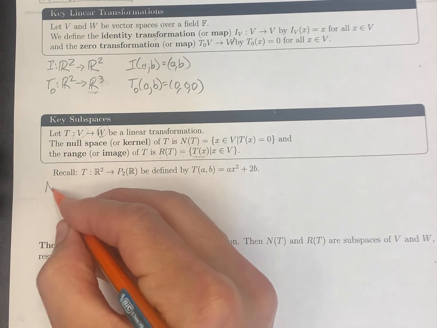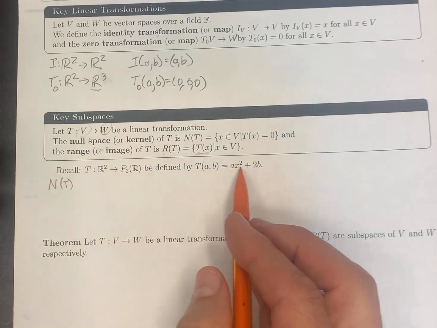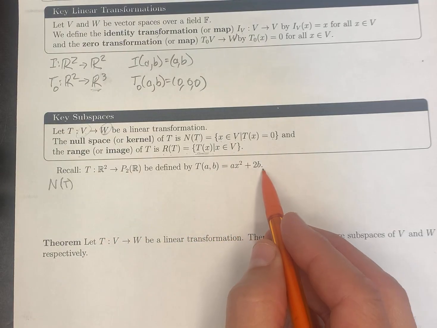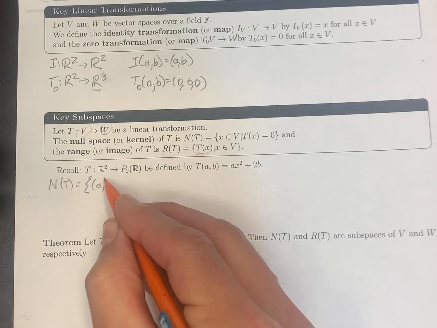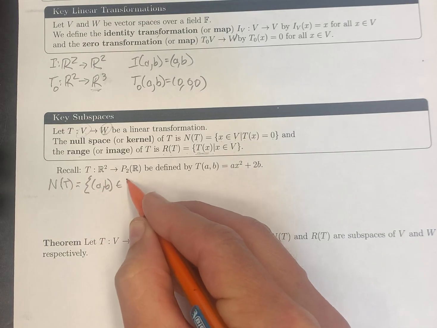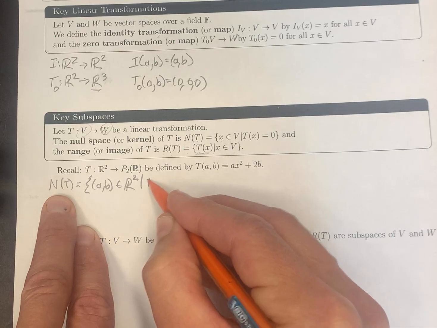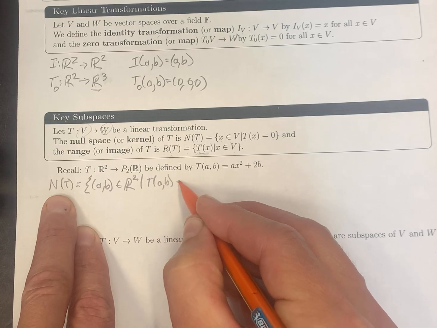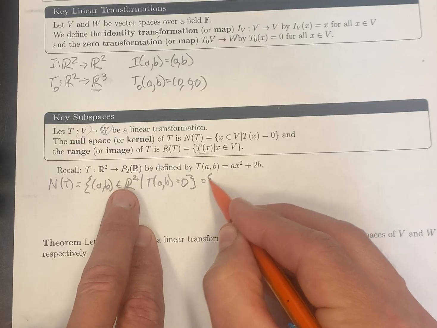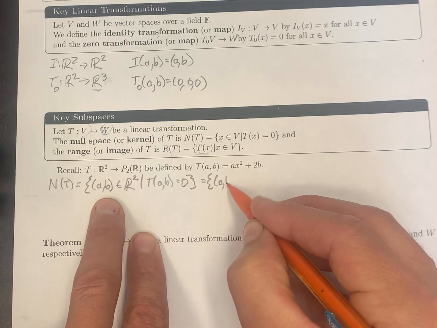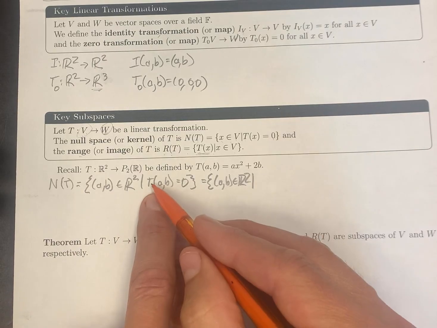What would be the null space? This is the example from the first video. What's the null space of this transformation? Well, it's the set of, I guess, (a, b). Remember, in the domain, the null space is in the domain such that T of (a, b) equals the 0 polynomial, right? Well, in other words, it's the set of (a, b) in R2 such that, what was the definition of this?